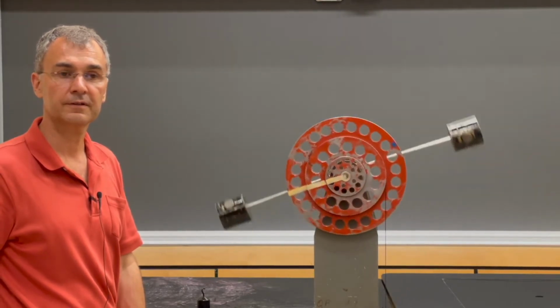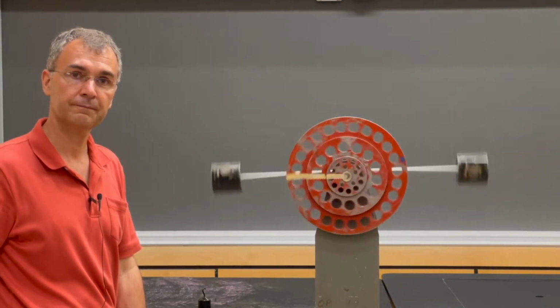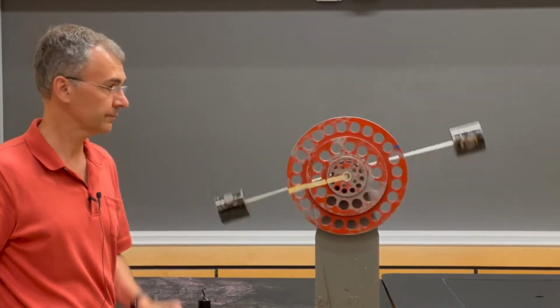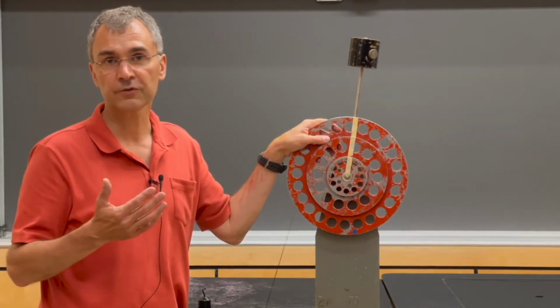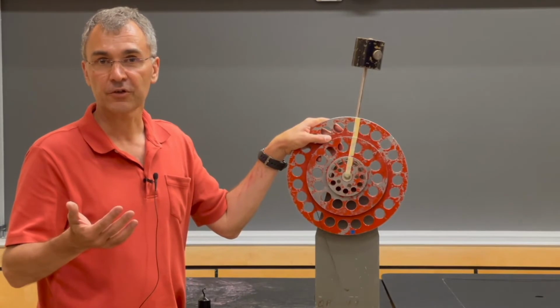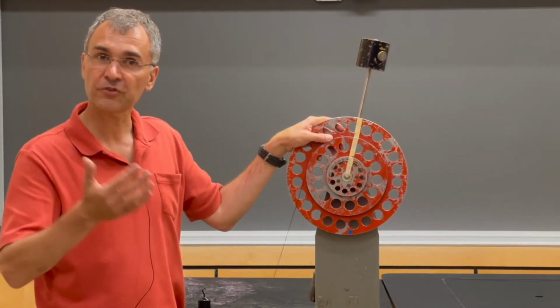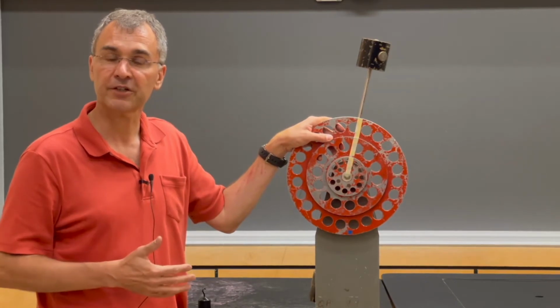Oh, that's really pretty slow. Okay, so this is illustrating that torque equals the product of rotational inertia times angular acceleration. So just as acceleration is force divided by mass, we have angular acceleration as torque divided by rotational inertia.